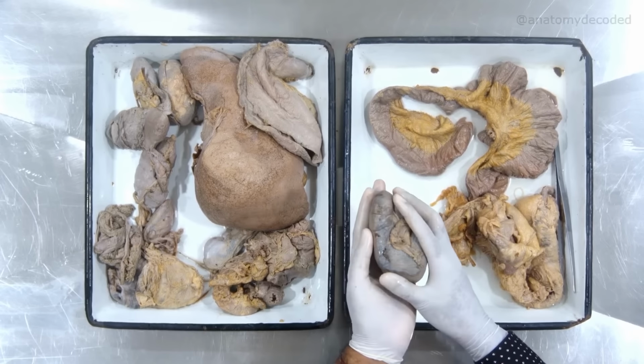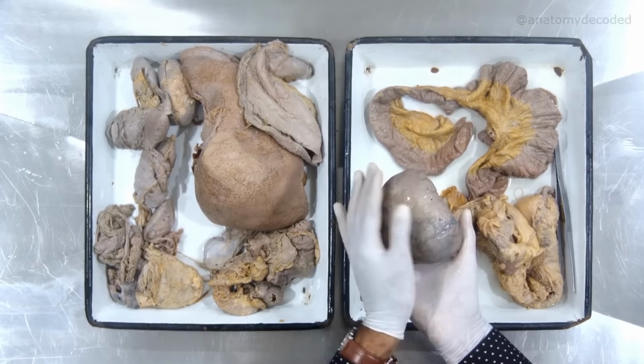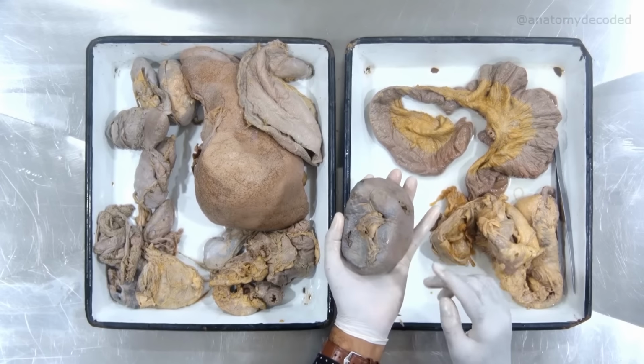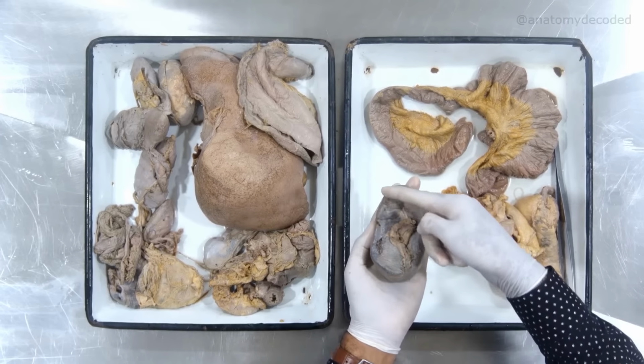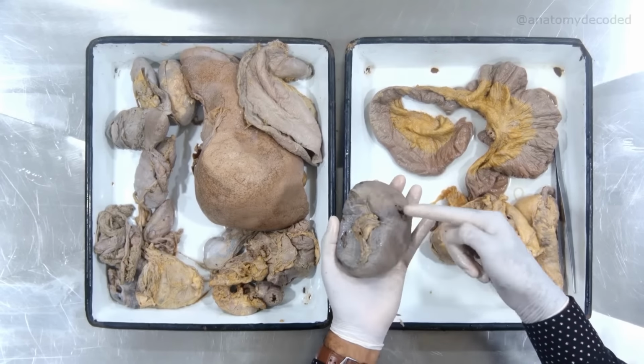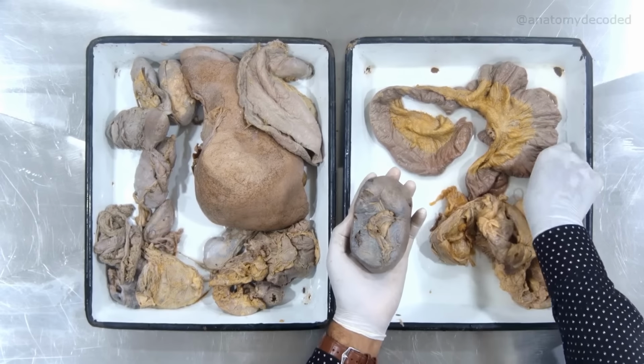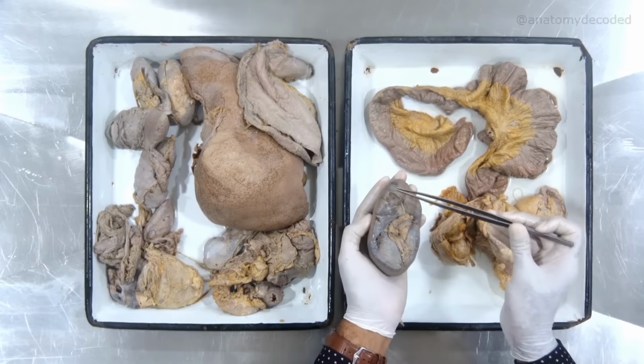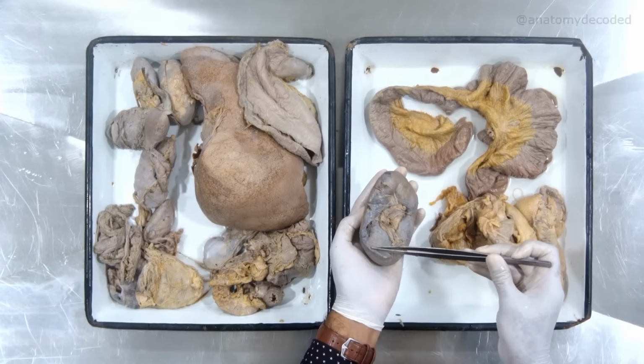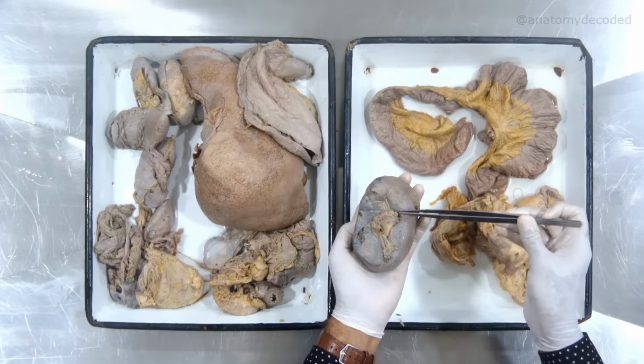And identify the different surfaces. This surface is referred to as the diaphragmatic surface. This surface is the visceral surface of the spleen. And we can see this is the superior border of the spleen. This is the inferior border. This is the intermediate border. How do we know it is the intermediate border? If we trace this superior border, it will be continuous with this intermediate border.